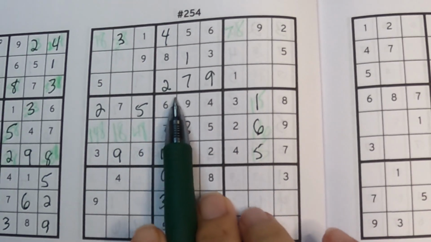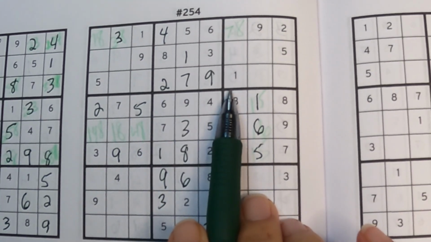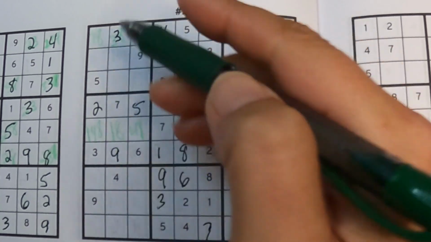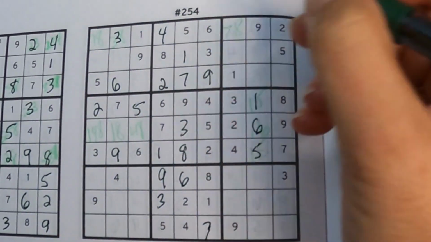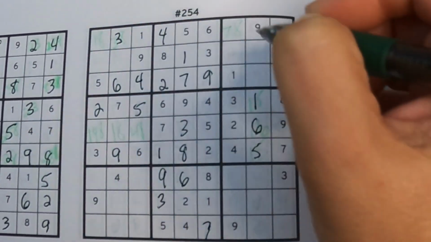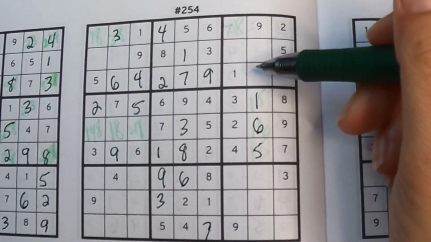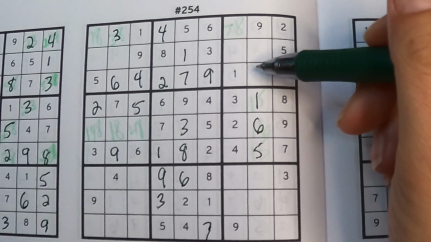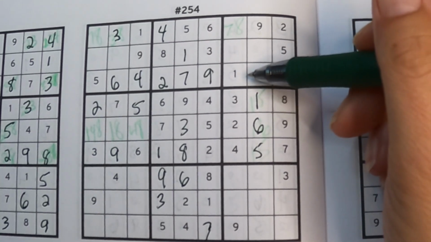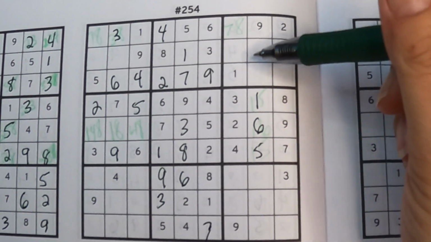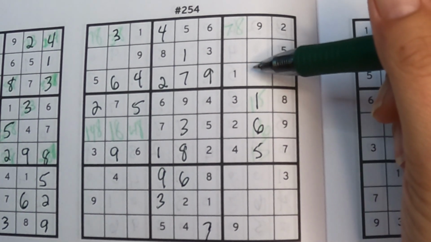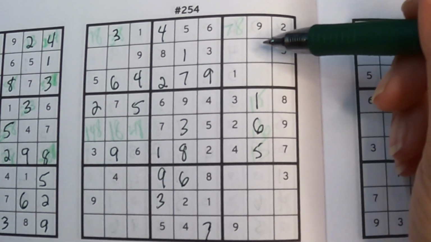For this row, we're missing 3, 4, and 6. We've got 3 and 4 here, so this is our 6. That 3 means this is our 4. Oh, hold on. We were missing 3, 4, 6, and 8.